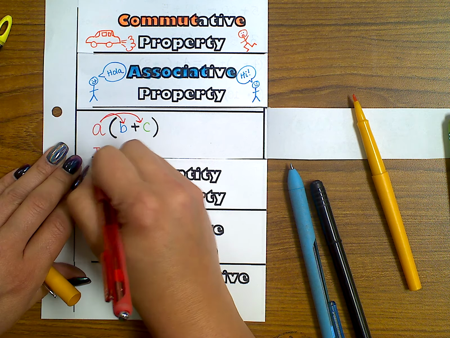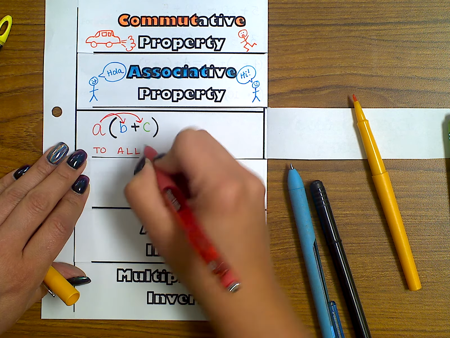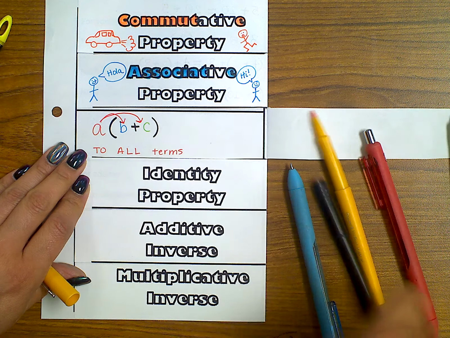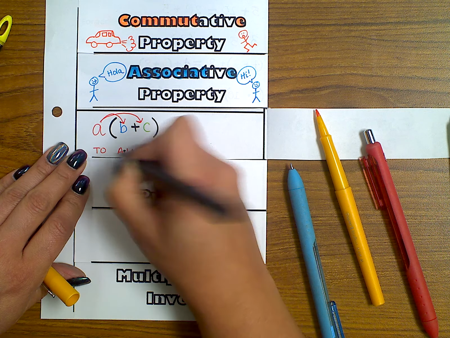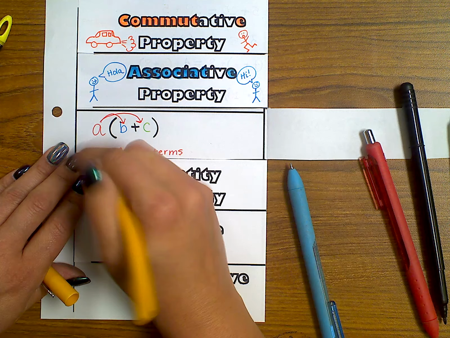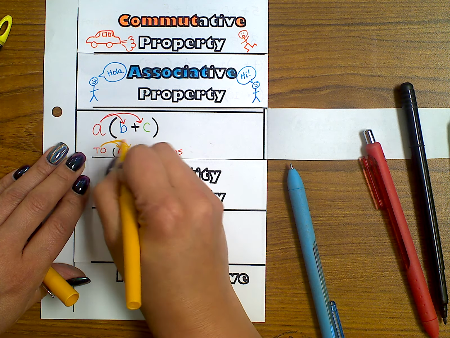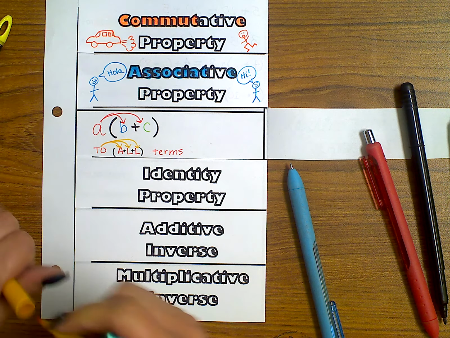So I'm going to write that down here. To all terms. I'm going to put here a little plus sign and a plus sign, parentheses. And you're going to take this 2 and distribute it. Now, terms, remember, they are separated using operations, okay?